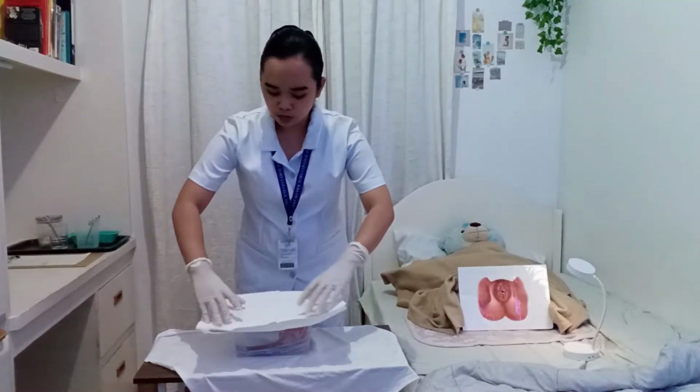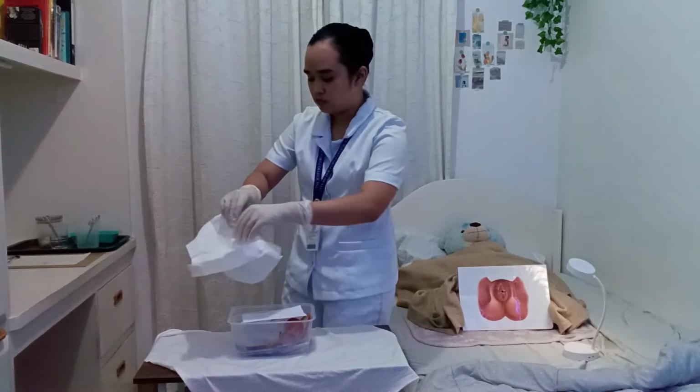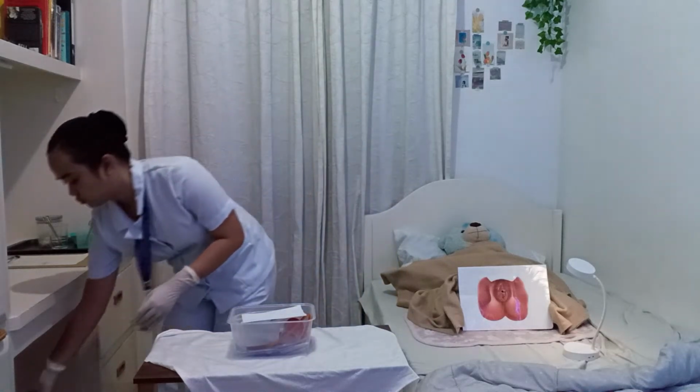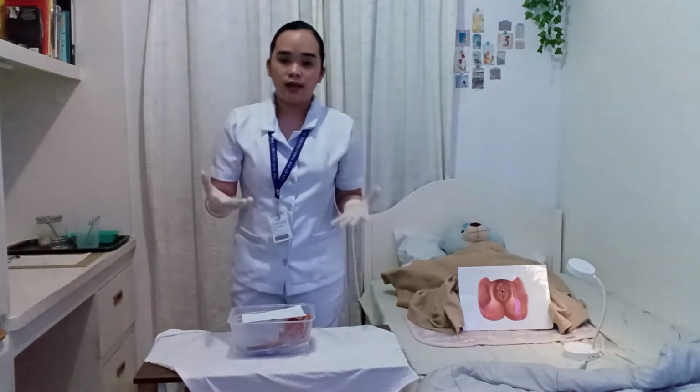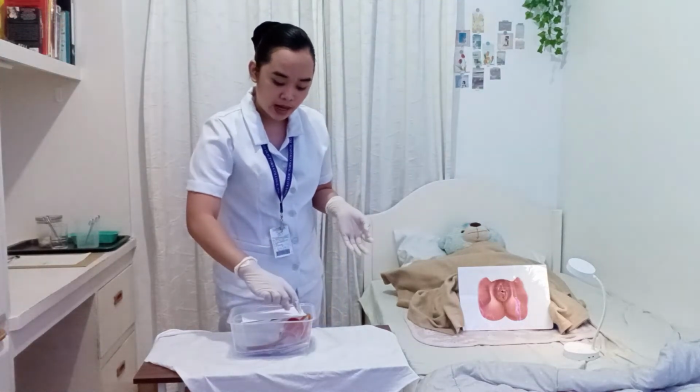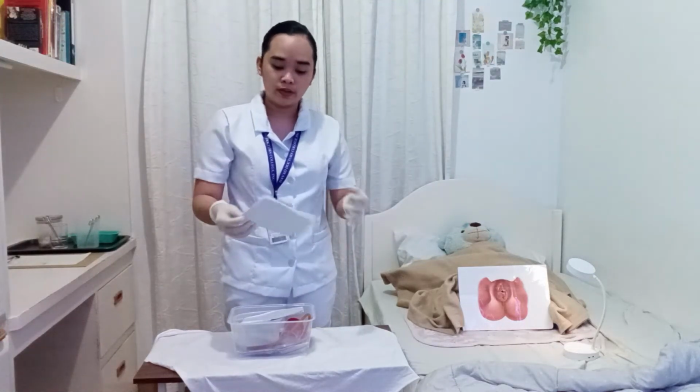Okay, and I'm going to discard this wrapper. Okay, and now I'm going to place the absorbent pad and the eye sheet over the patient's perineal area.